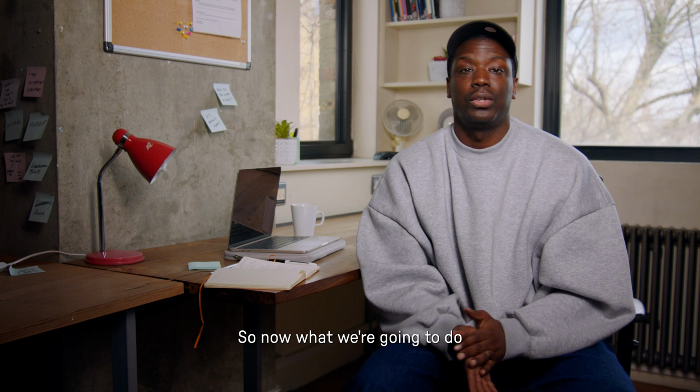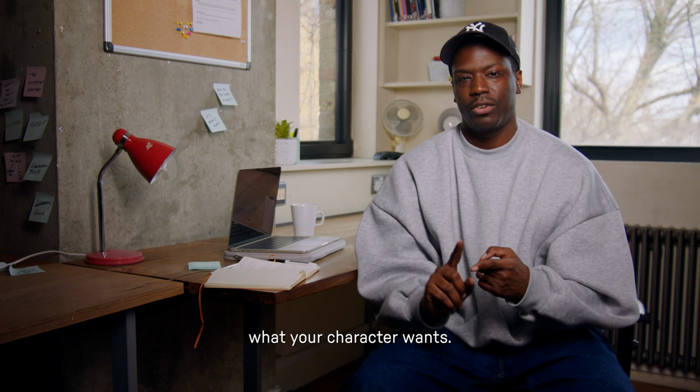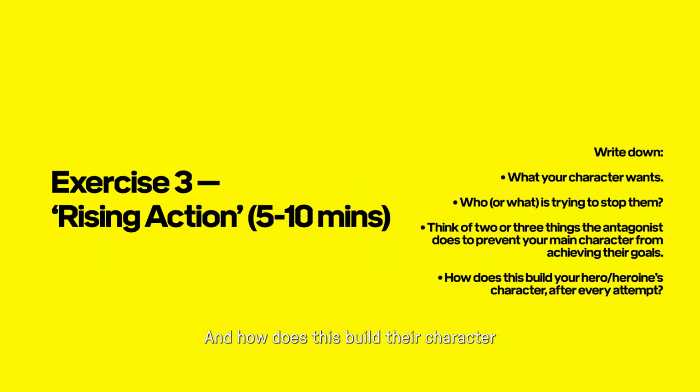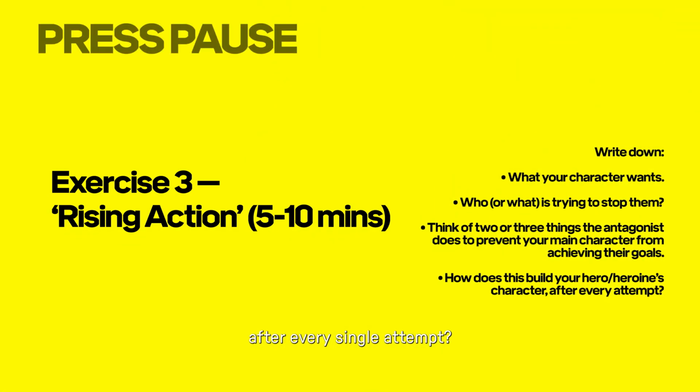So now what we're going to do is write down what your character wants, what or who is trying to stop them, and how this builds their character after every single attempt.